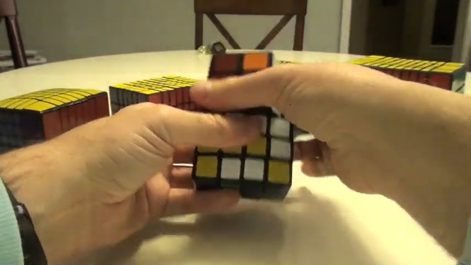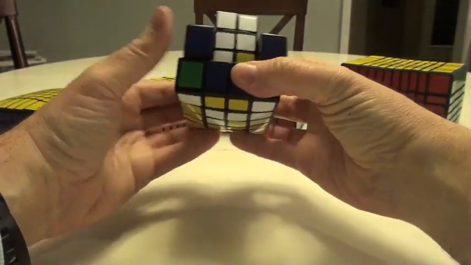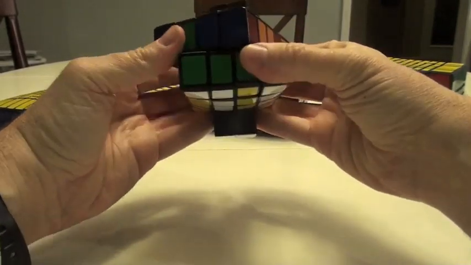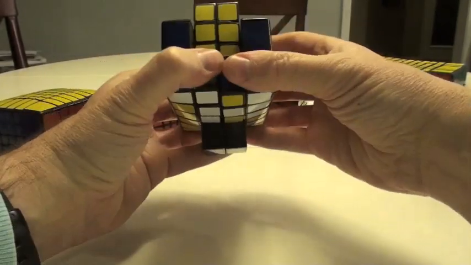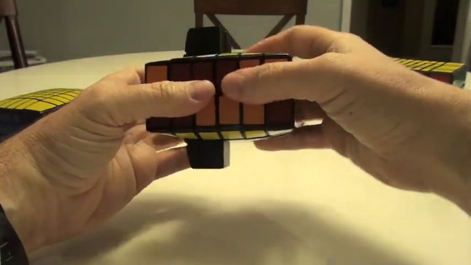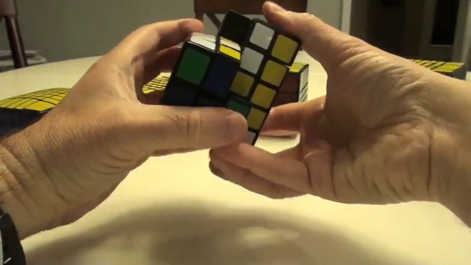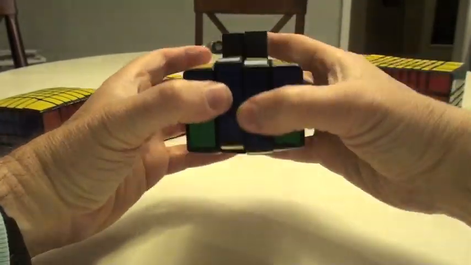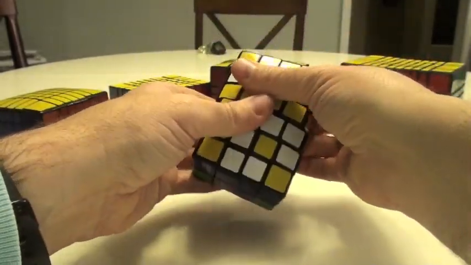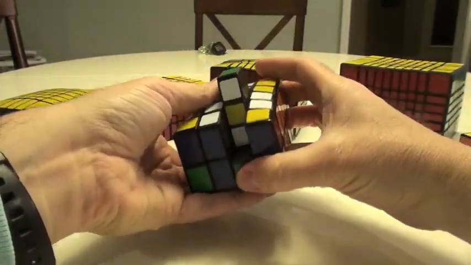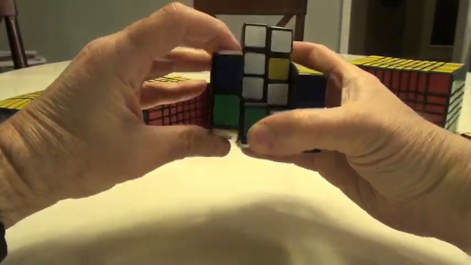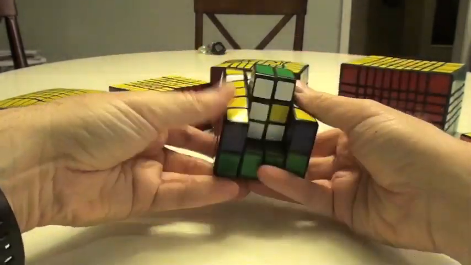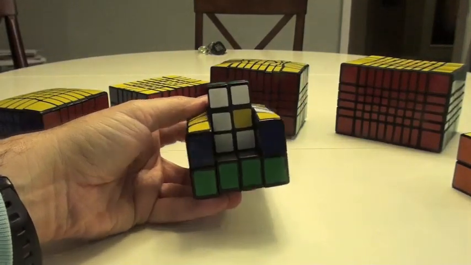2R, 2B, 2U, L. 2 up, RI, 2 up, R, 2 up, 2F, R, 2F, LI, 2B, 2R. Do one more 2L, and you will find that these two are together, just like these two are together, and we just have to swing this down.